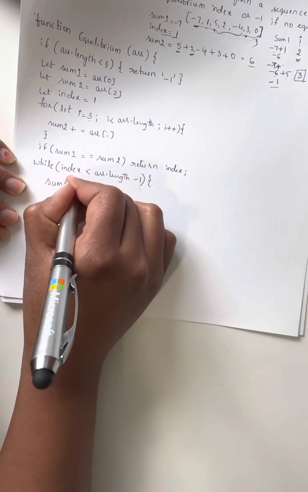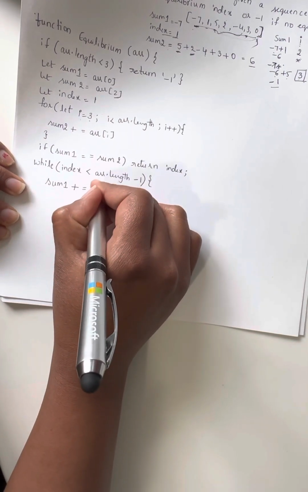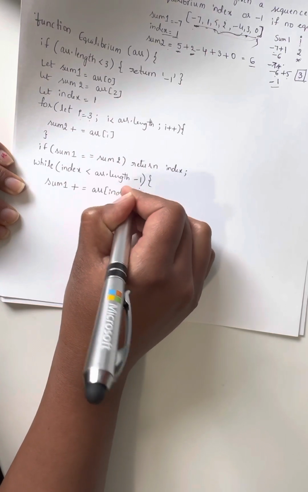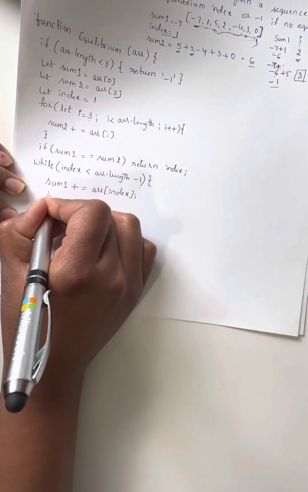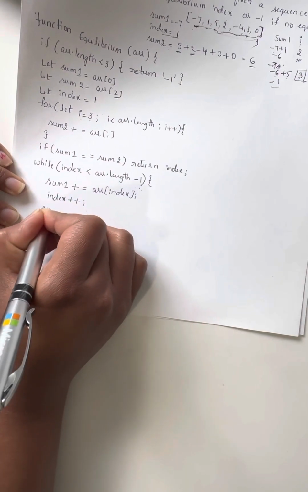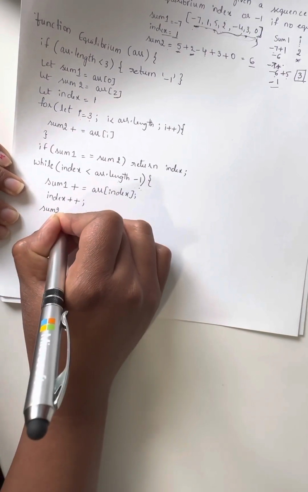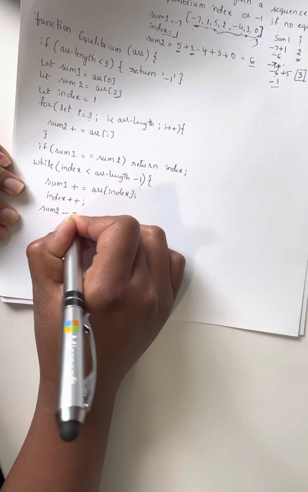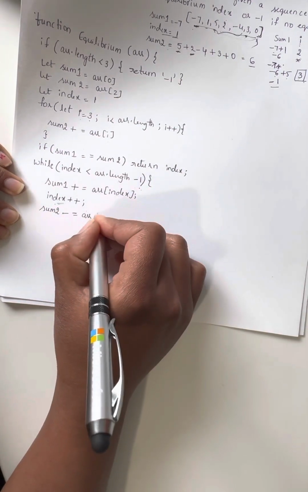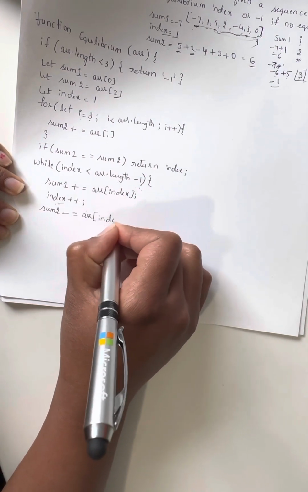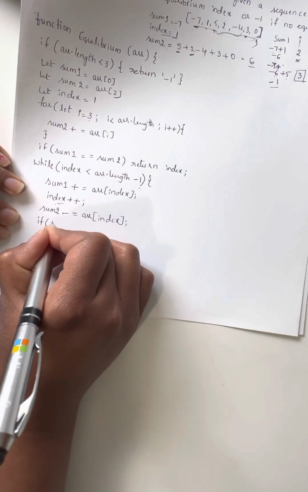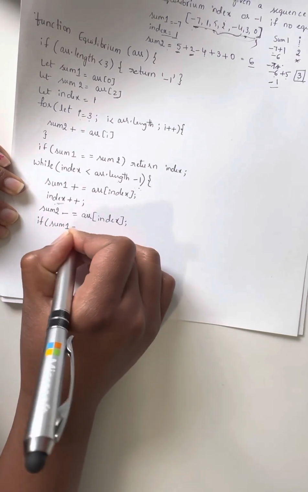So sum1 plus array of index, then the index is incremented, and from the sum2 we need to remove the element at the index. Then we'll check if sum1 is equal to sum2.